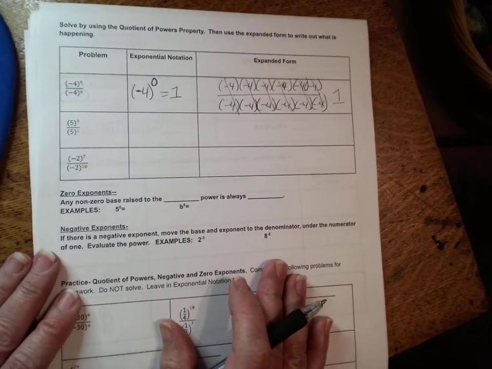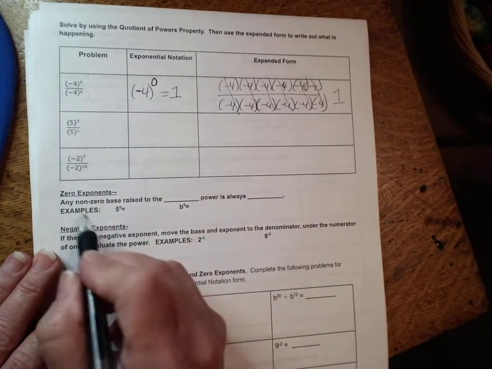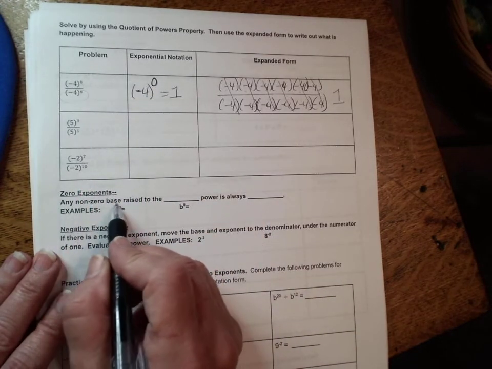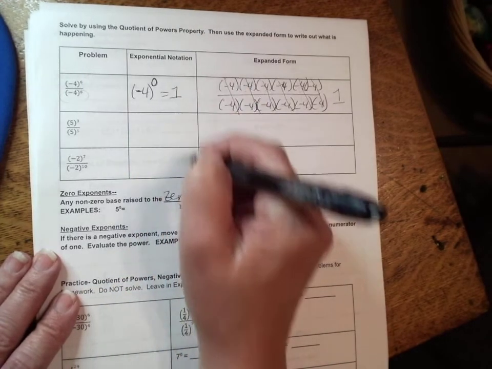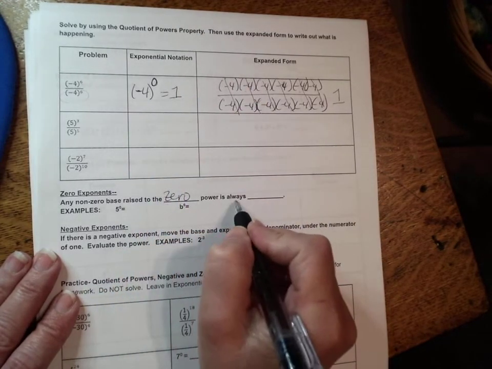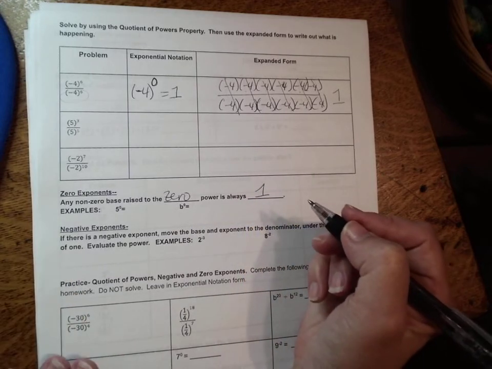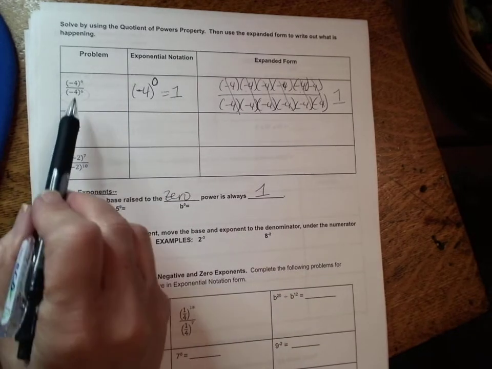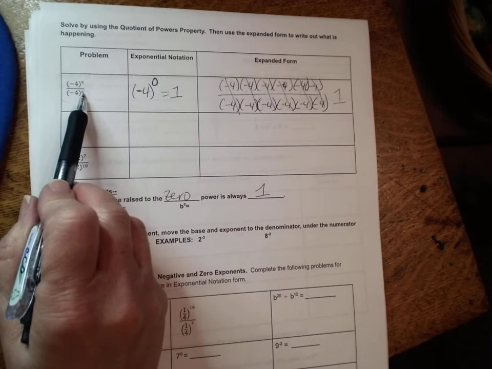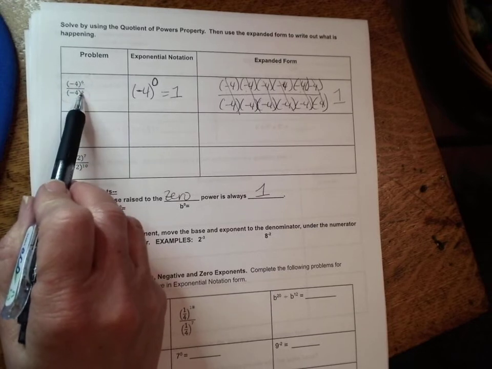So here's the thing. Any non-zero base raised to the 0 power is always 1. I'm going to go back and forth, from here to here. You might have heard that before. Why? Because notice when we subtract, there are 2 properties happening: the quotient of powers property. When you subtract, when they're dividing, you get 0.